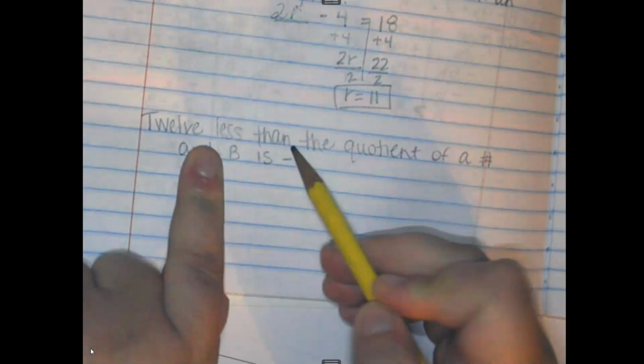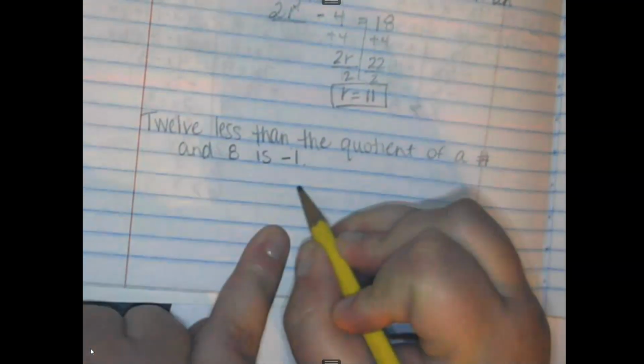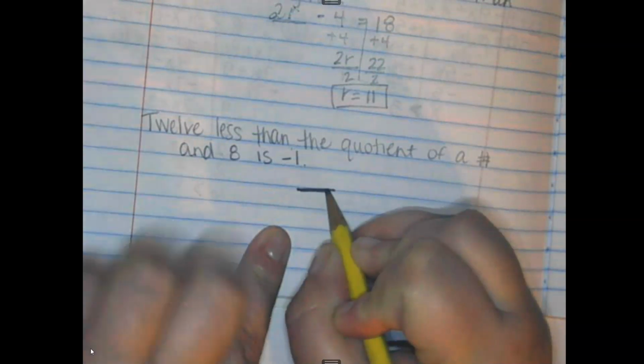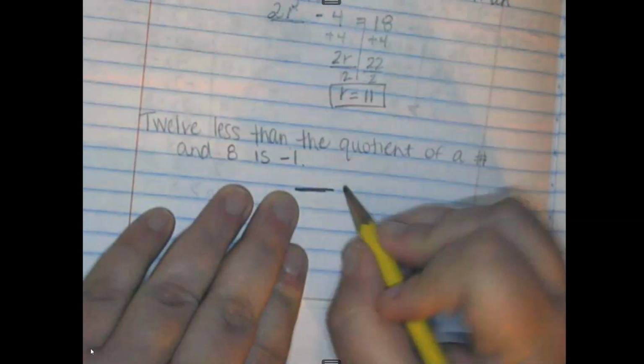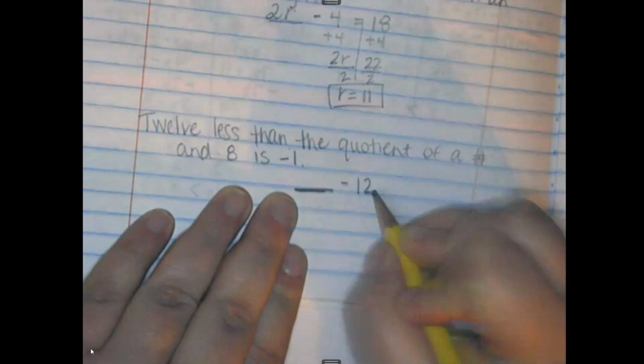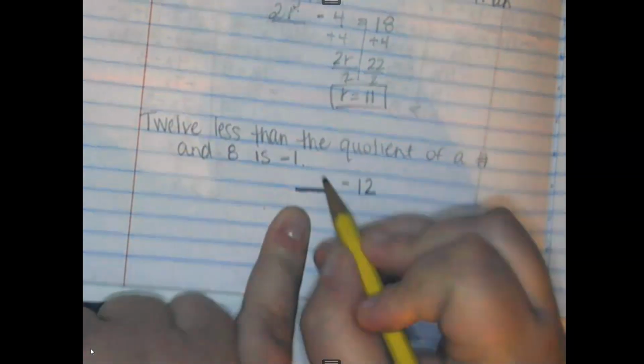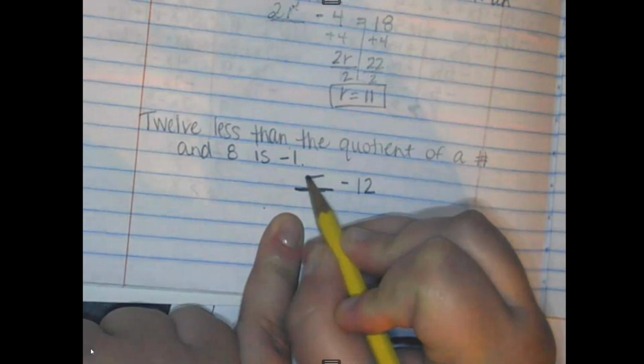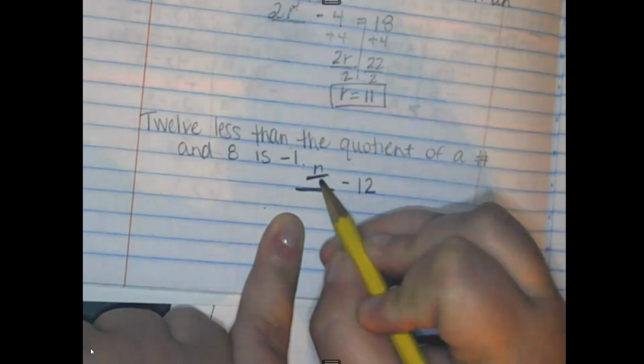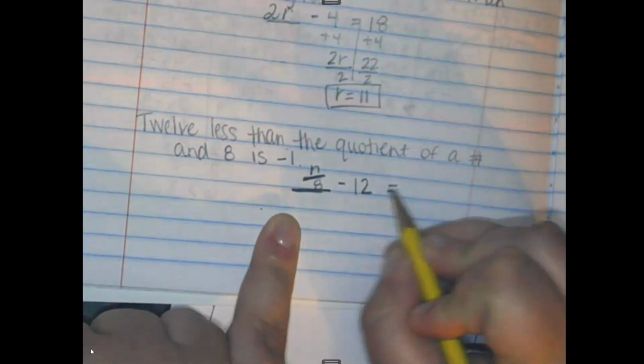All right. So we have 12 less than something. So I'm going to take this 12 something, and it's going to be 12 less than. So what's it going to be less than? It's going to be less than quotient. Quotient means division. So make a divide bar of a number and 8 is -1.